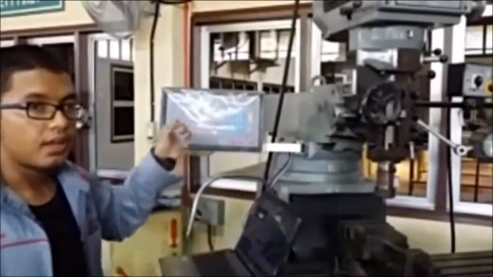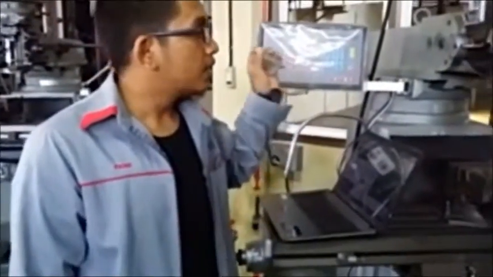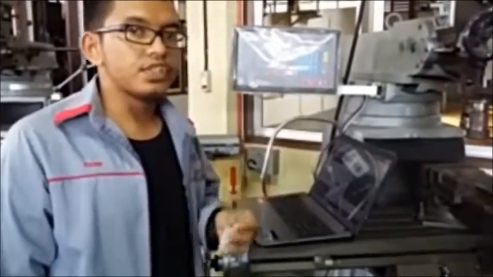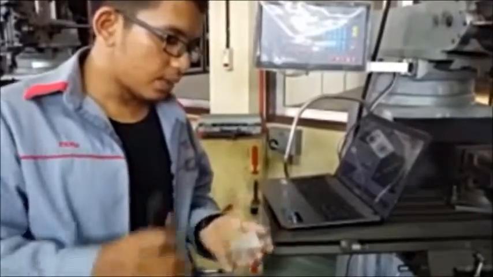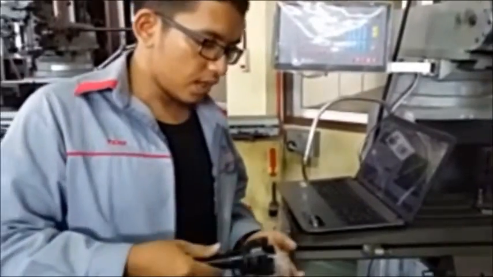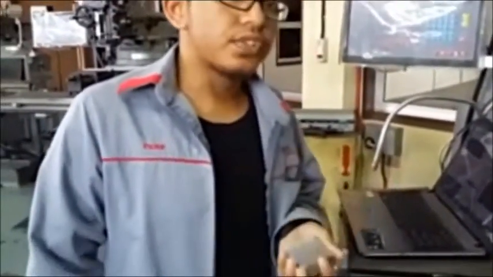So today I will present about two types of milling process. In my hand, this is the workpiece and this is the cutter. And this is the milling machine. But unfortunately, the instructor is not here, so we cannot operate this machine without the supervision of the instructor. So don't worry, I will show you how the process works.